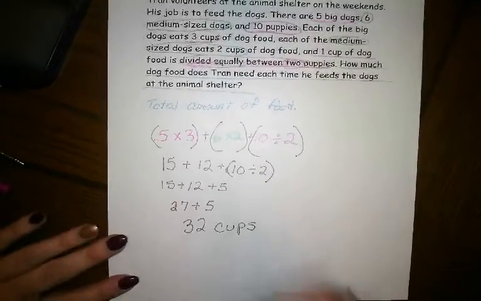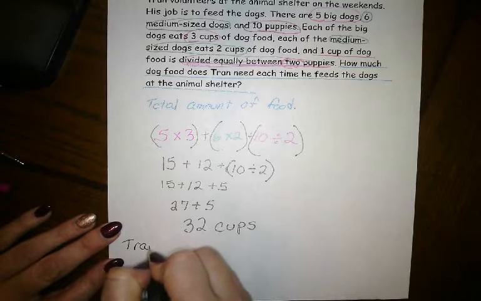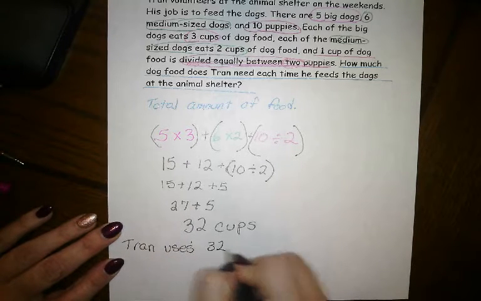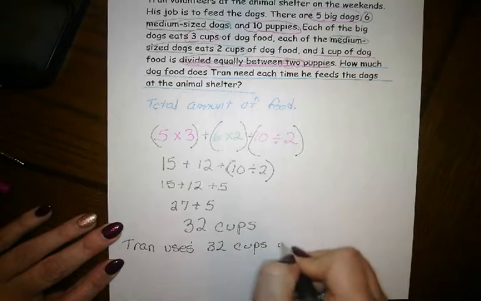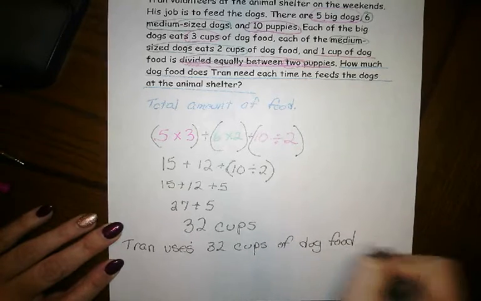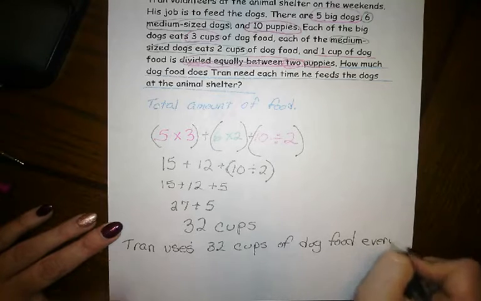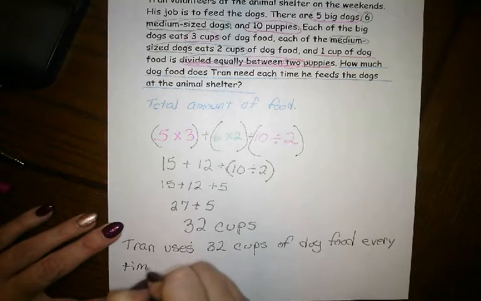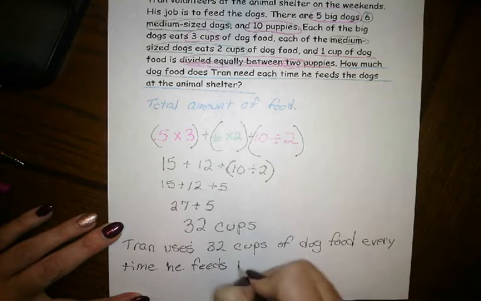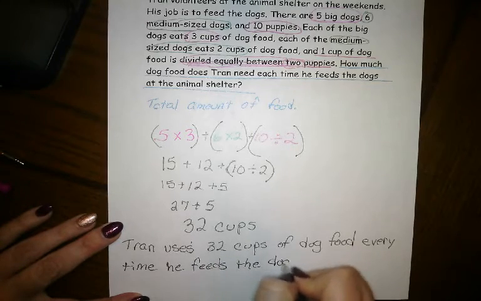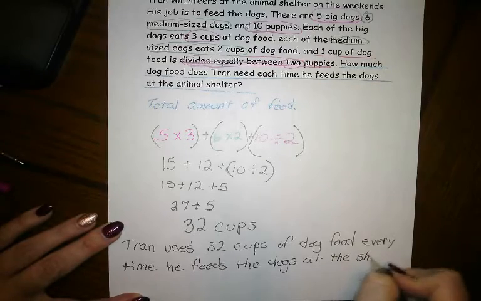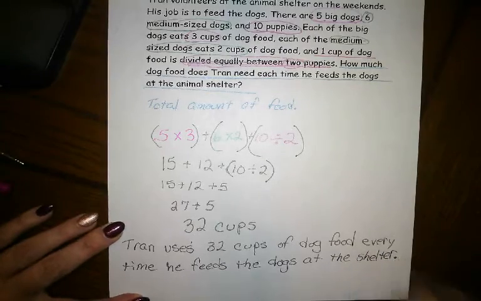So the answer to our question would be Tran uses 32 cups of dog food every time he feeds the dogs at the shelter. And it was pretty easy.